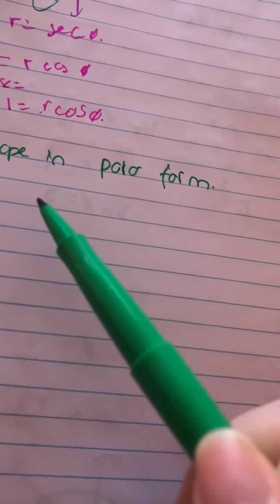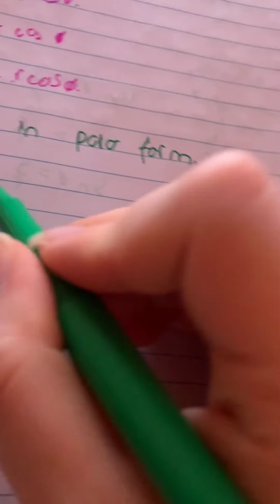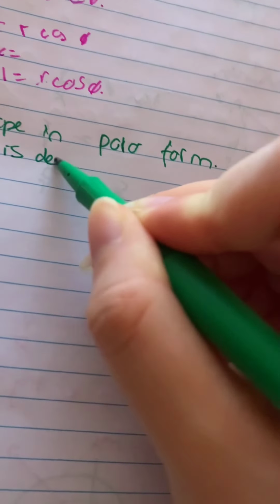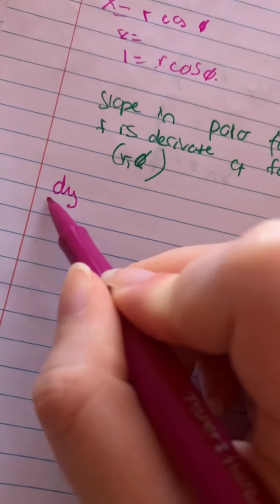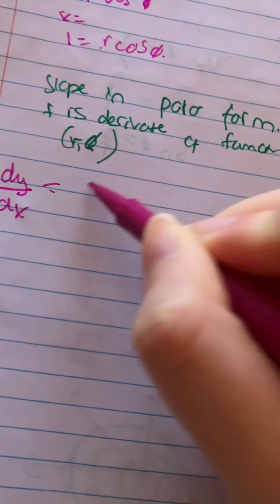If f is differentiable as a function of theta, then the slope of the tangent line to the graph of r equals f of theta at the point r comma theta is dy over dx.